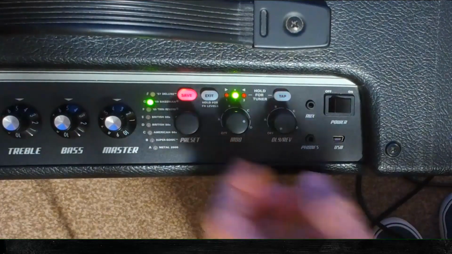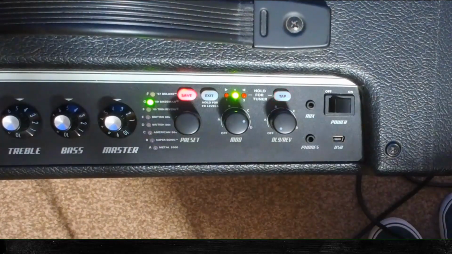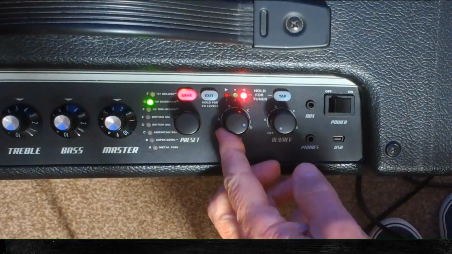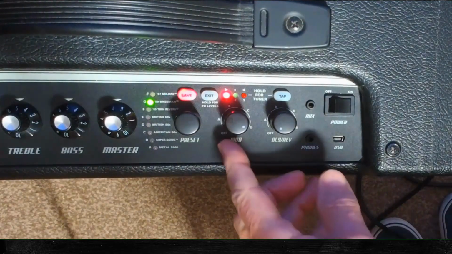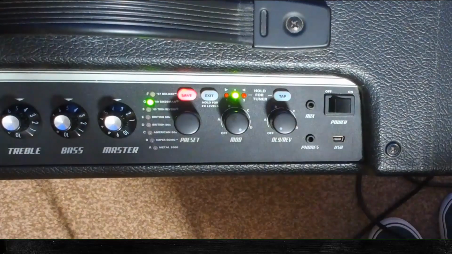Tremolo effect. Pitch shifting effects. And sort of what we call pick-wah effect.